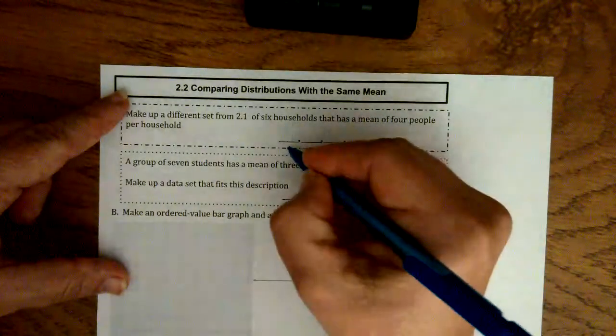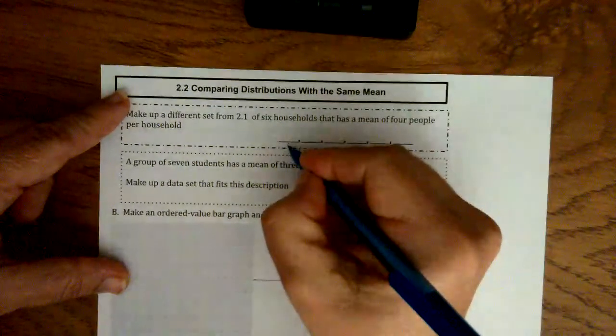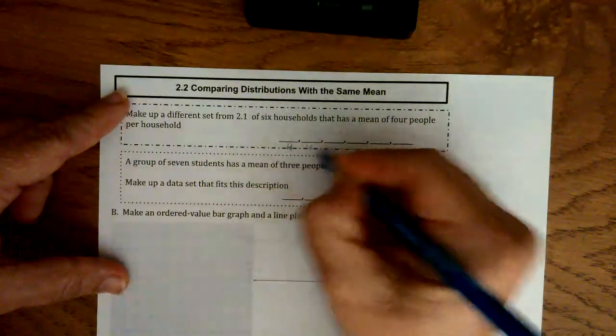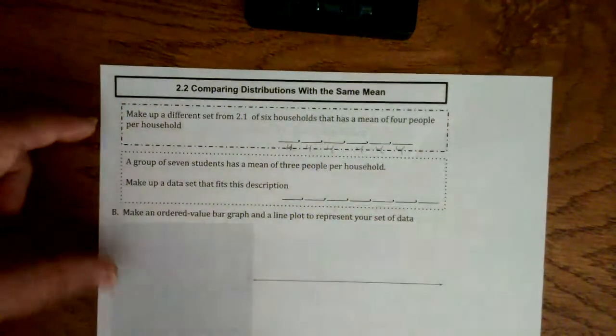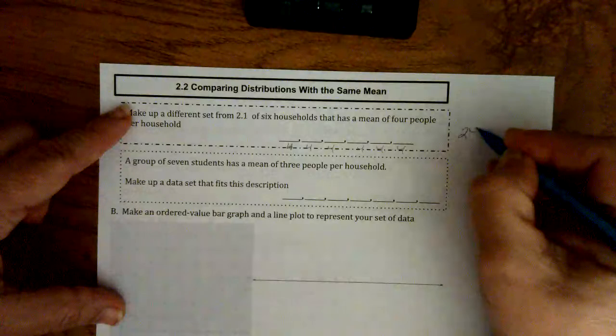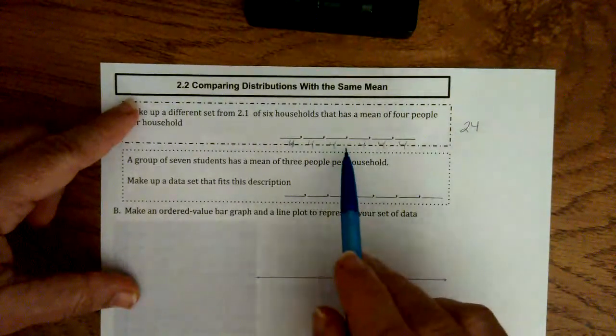of those. So in theory, before 4, 4, 4, 4, 4. Again, so if I have 6 fours, I have a total of 24 people that I just need to redistribute.